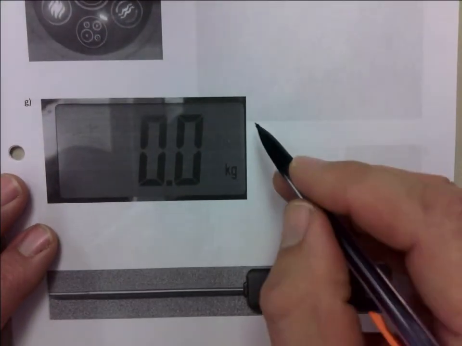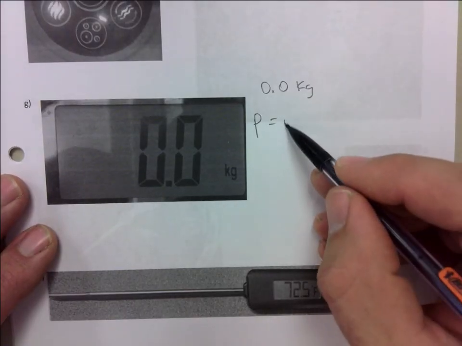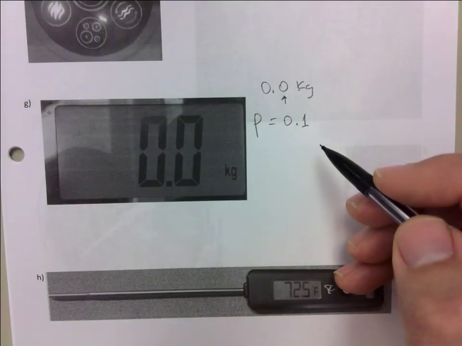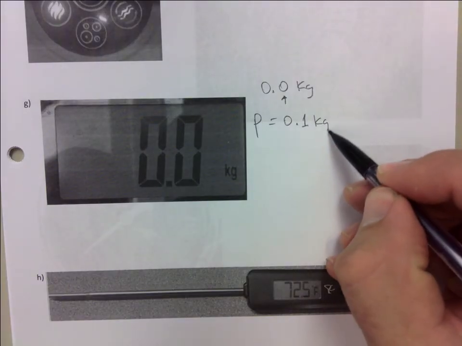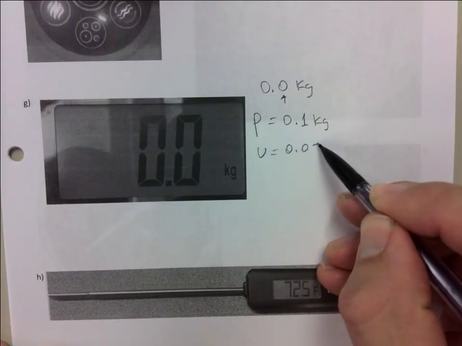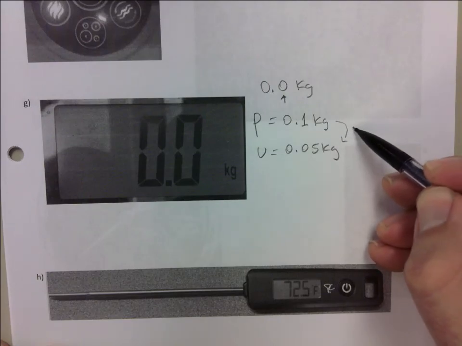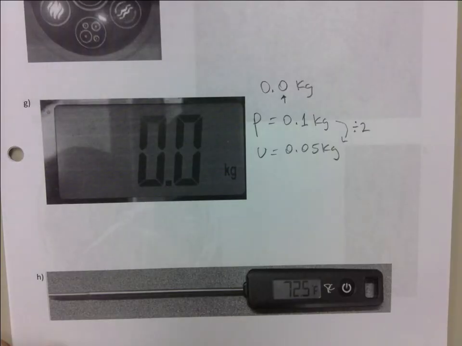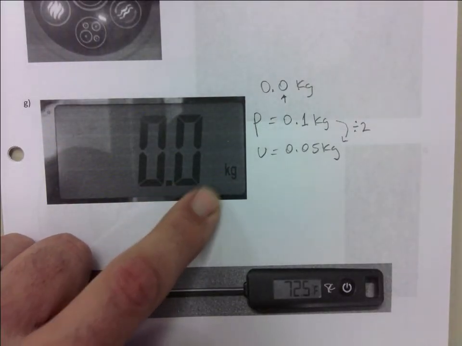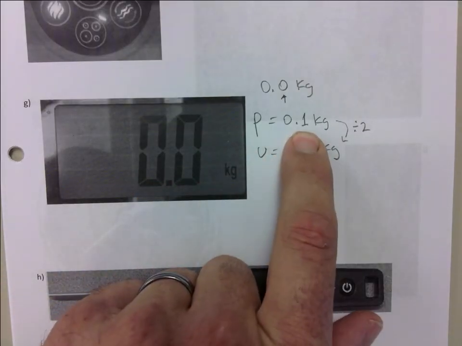One more. What's the precision here? If it's 0.0, 0 point, it's right there. This thing can go up by the smallest increment of 0.1 kg. Okay? Uncertainty is half of that. To get from here to here, I just divided it in half. Okay. So don't give me 0 if you get a 0 number. The precision is still here. It goes up by 0.1.